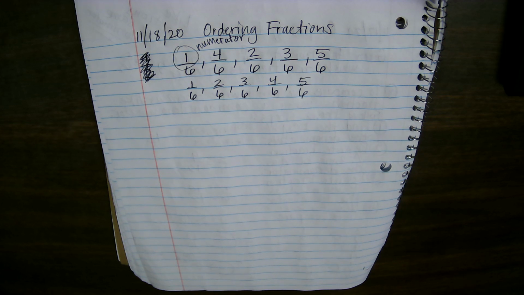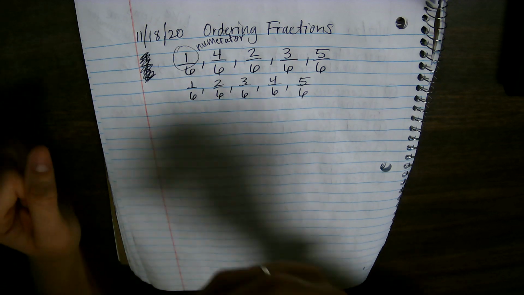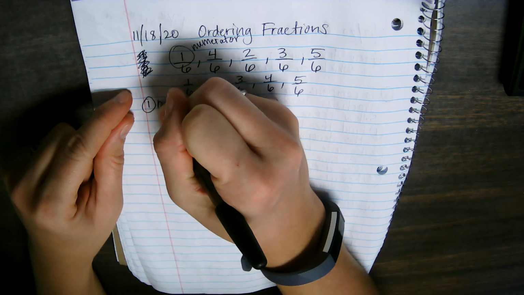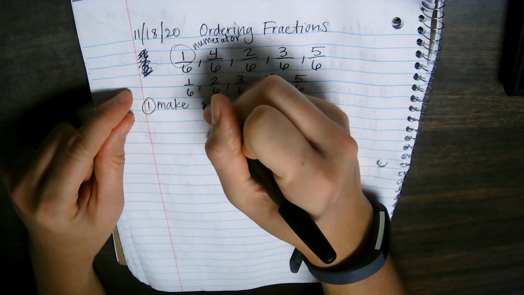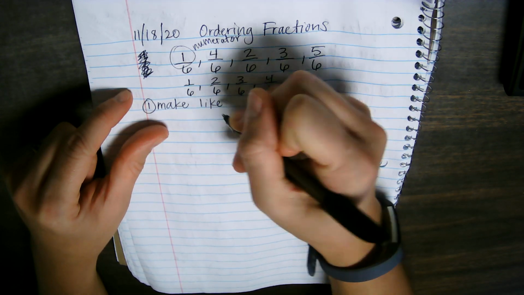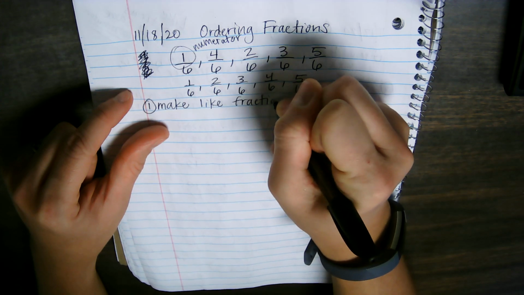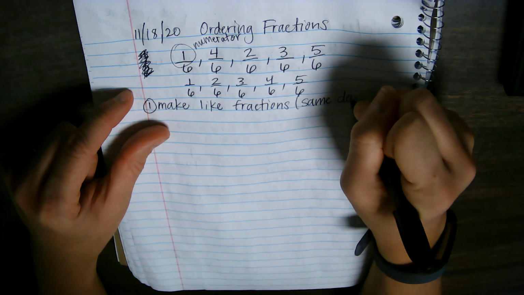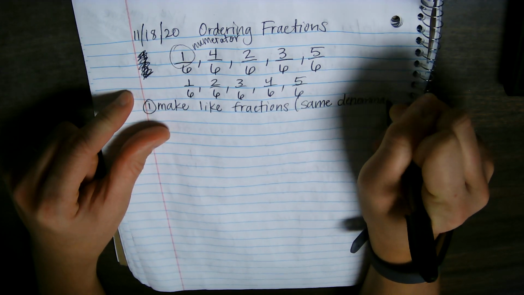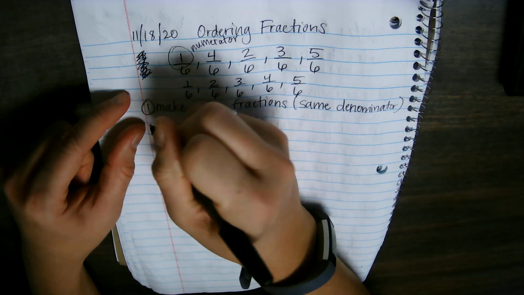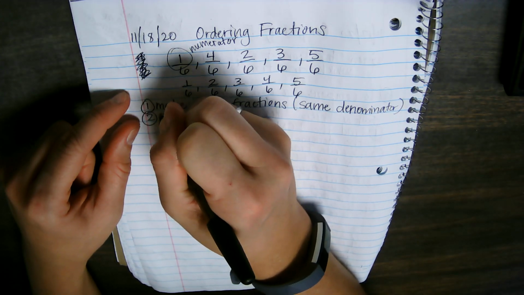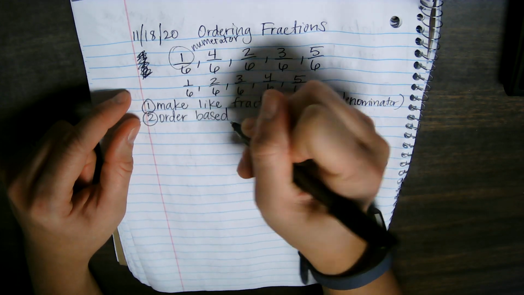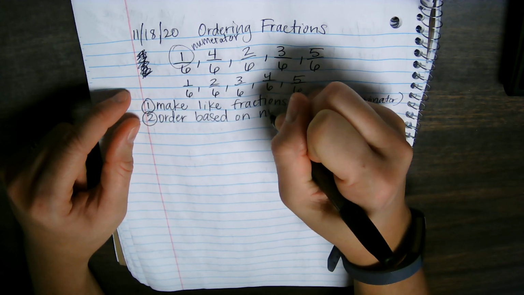But the trouble is the fractions that we're going to be given are not like fractions yet. They do not have the same denominator. So we have to make like fractions. So they need to have the same denominator. That's the bottom number. And then we're going to order based on the numerator.